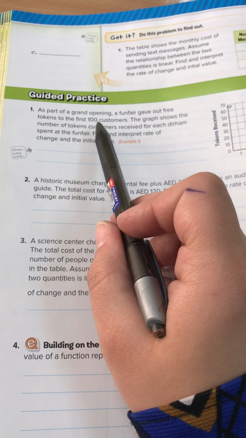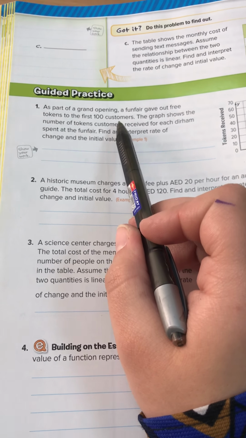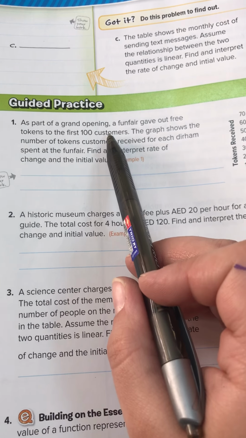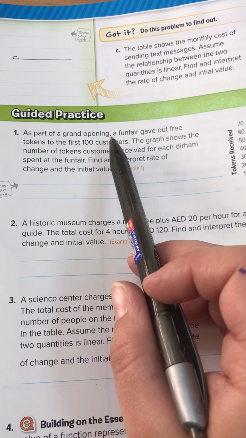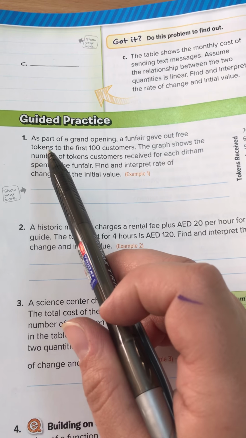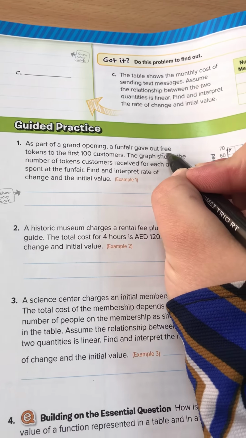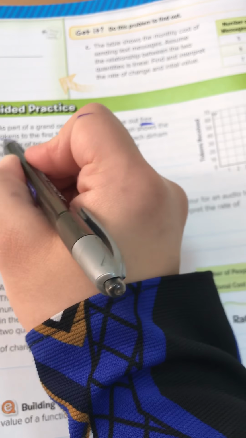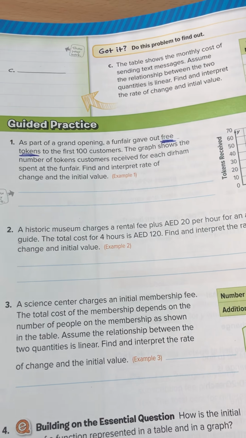So the first one says, as part of a grand opening, a fun fair gave out free tokens to the first 100 customers. Customers is the same thing as people. So there are people going to a fair, and the first 100 get free tokens. So we have an amount. We don't know how much free tokens they get, so we're going to have to find that later.